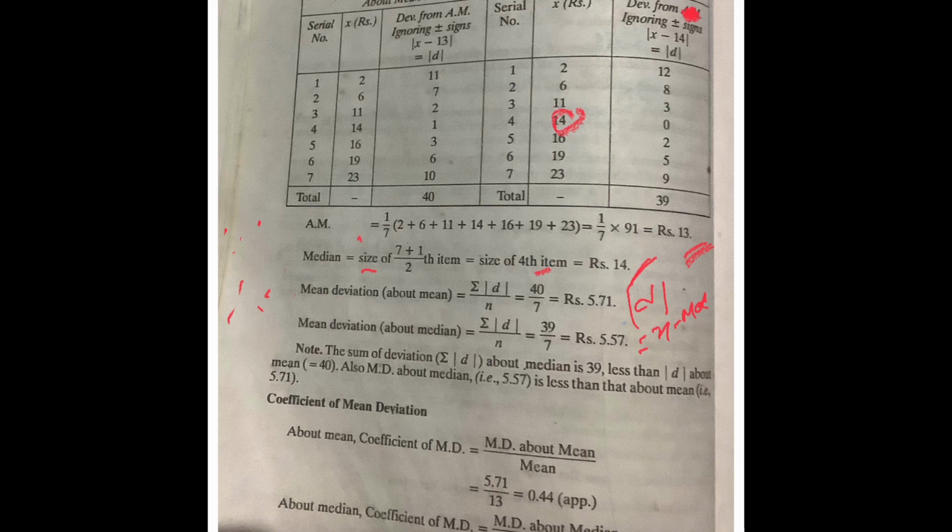So this is x. First, 2 minus 14 is equal to minus 12, but you have to ignore the sign, so 12. Likewise, 6 minus 14 is minus 8, ignore that, so 8. 11 minus 14 is 3, ignore plus minus. 14 minus 14 is 0.